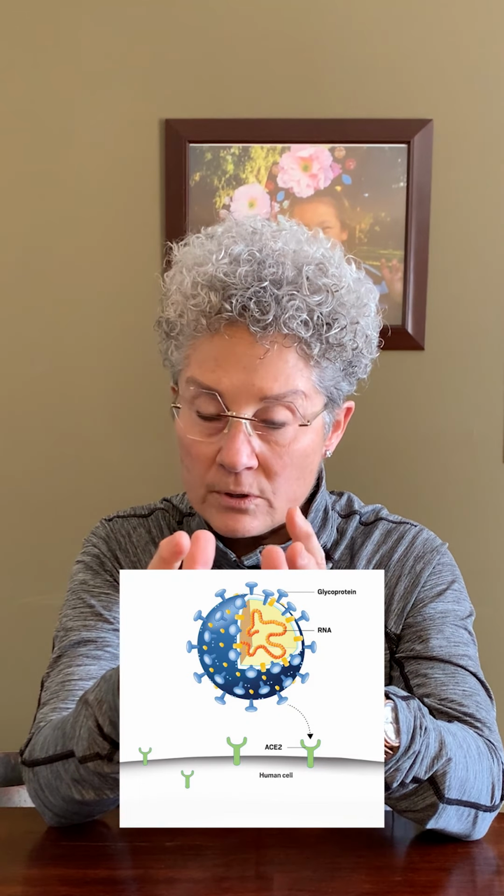So this virus is RNA, and when it is injected into the cell, then it takes over the manufacturing plant, and it makes three things. It remakes itself, so it makes more RNA.